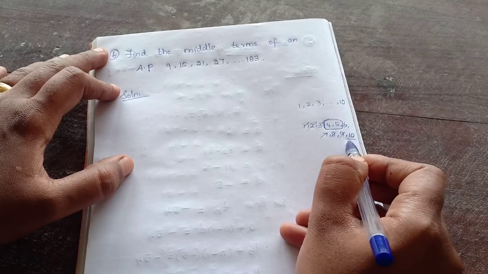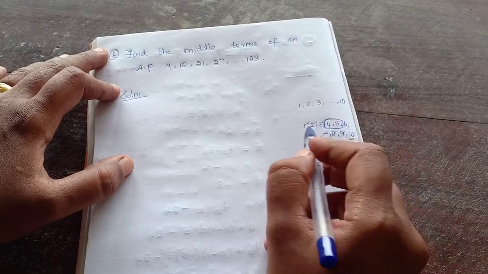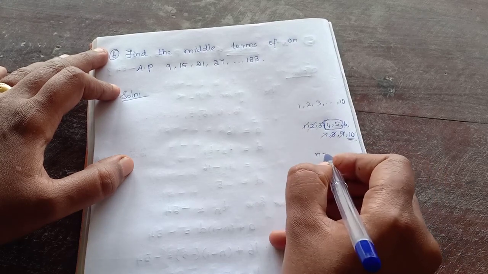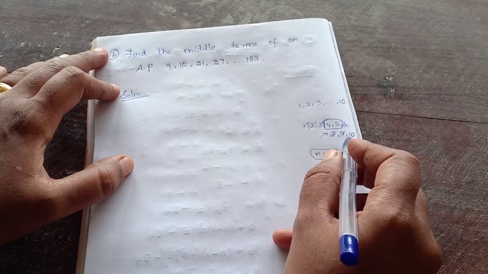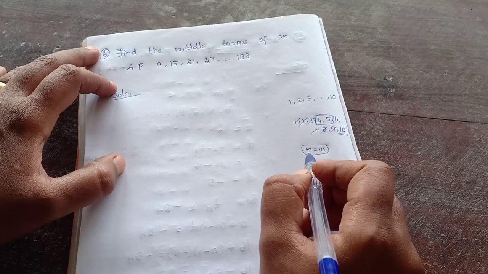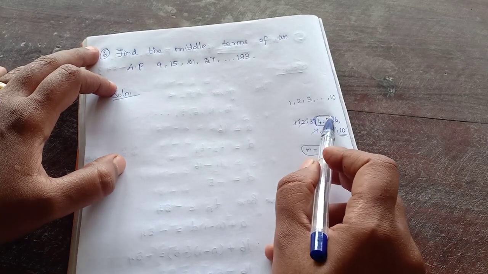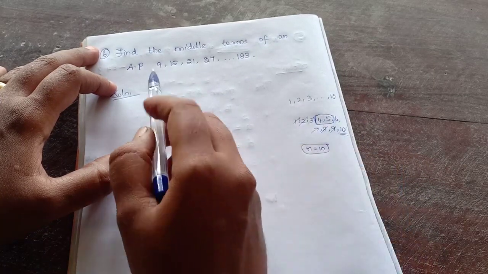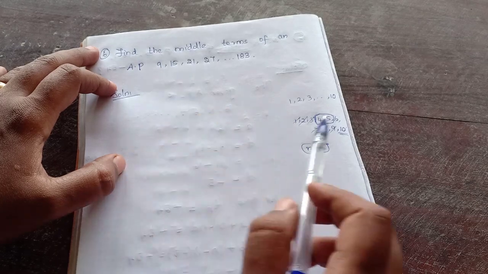So if the number is even, surely you will get 2 middle terms. Here 1 to 10, here n equal to 10. 10 numbers in this sequence. For example, I am telling, here 10 numbers in this sequence. So you are getting 2 middle terms. Got it? So here also, if it is even, you will get 2 middle terms.